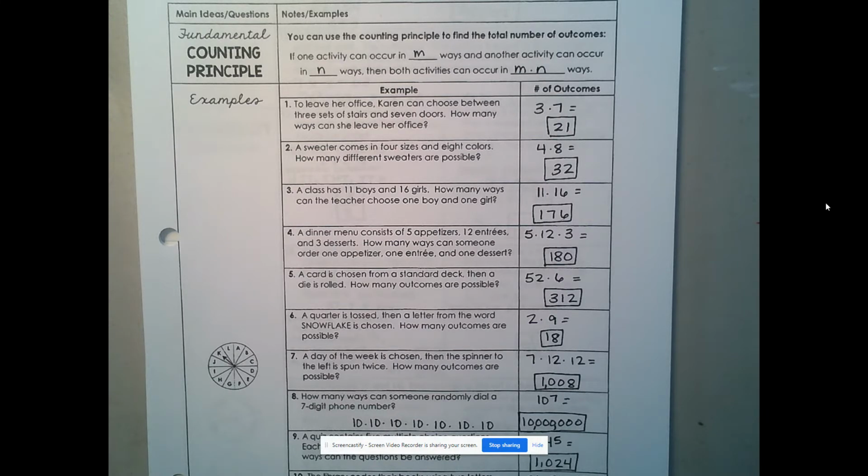If one activity can occur in M ways and another activity can occur in N ways, then both activities can occur in M times N ways. So you find the product of the two numbers of ways.